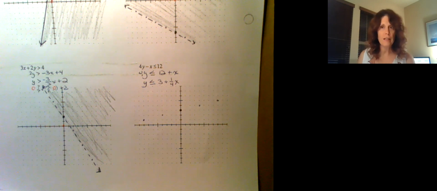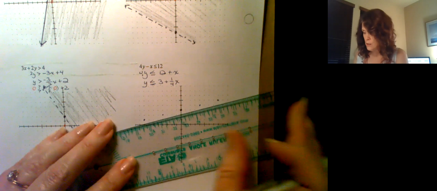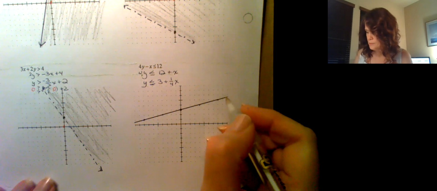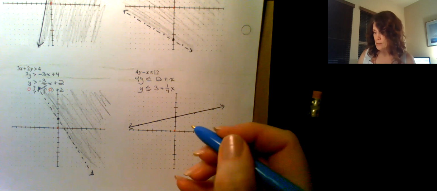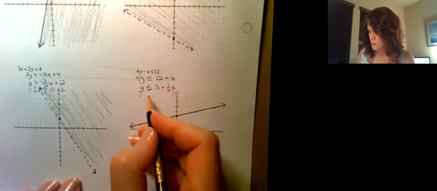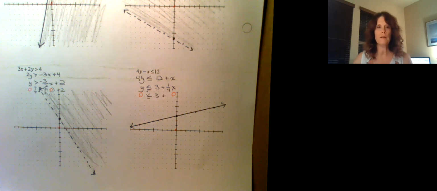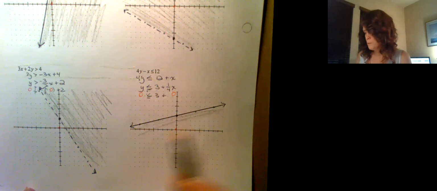Okay, and solid or dashed? It's got an equal to sign to it. So I want to include the points that are on the line. So I'm going to do a solid line and pick my test point again as 0, 0. And plug it in. Will this be less than or equal to? That's just going to be 0, right? Is 0 less than or equal to 3? It's less than 3. So yes, this is going to be part of my solution.